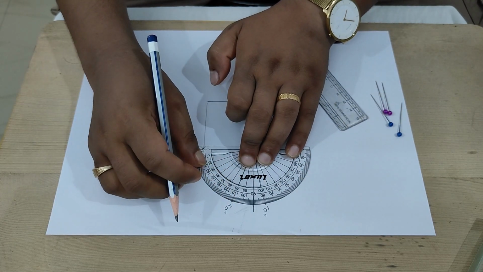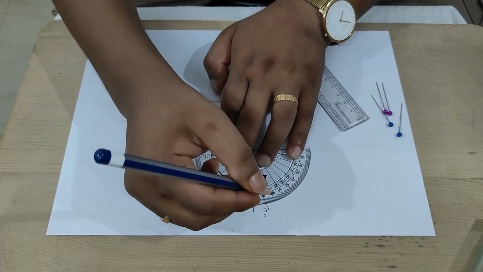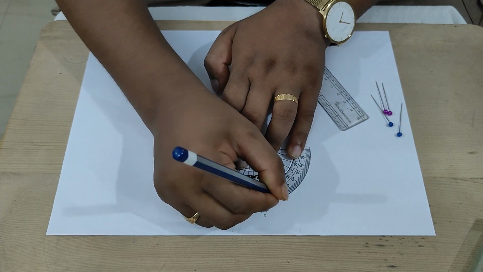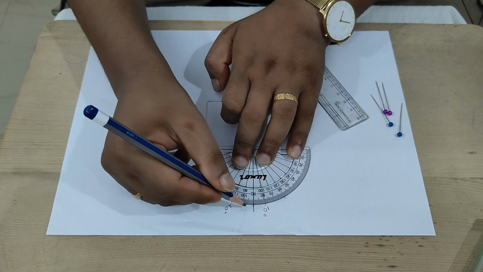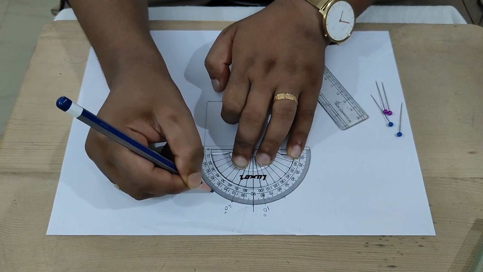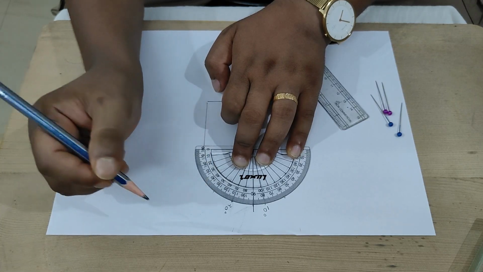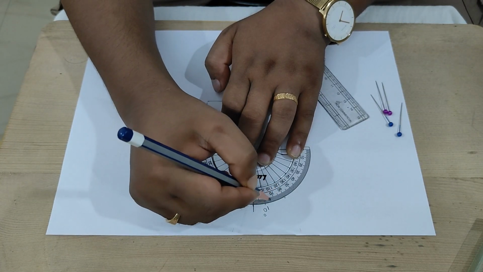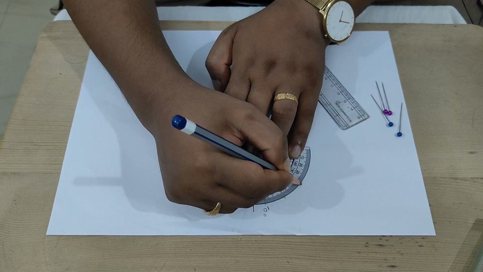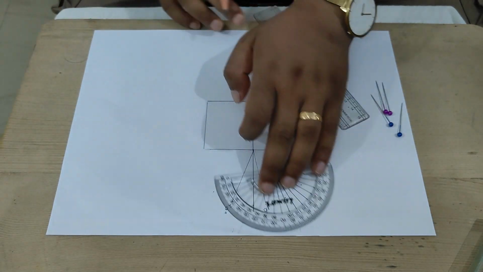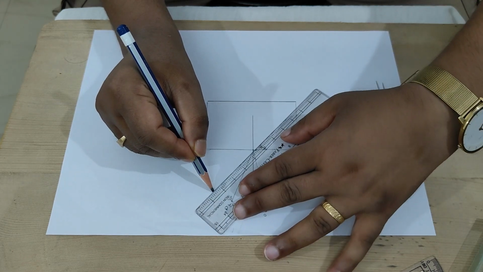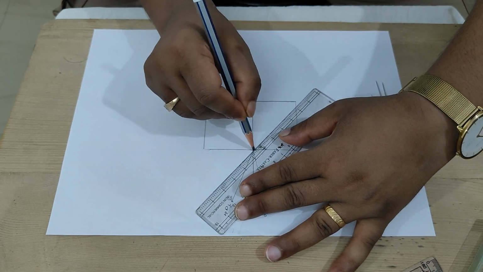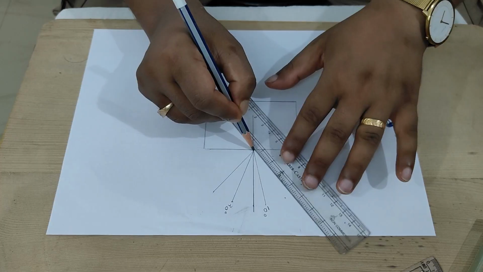So alternate ways, we draw 10, 20, then 30. It will be around the 60 point mark. Then 40. Then 50. Remember, we are measuring from the 90-degree mark because it is the normal.